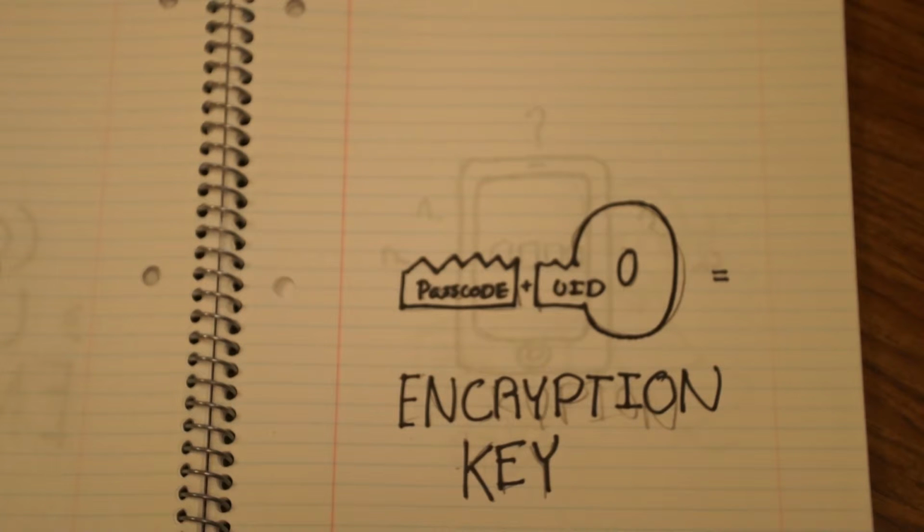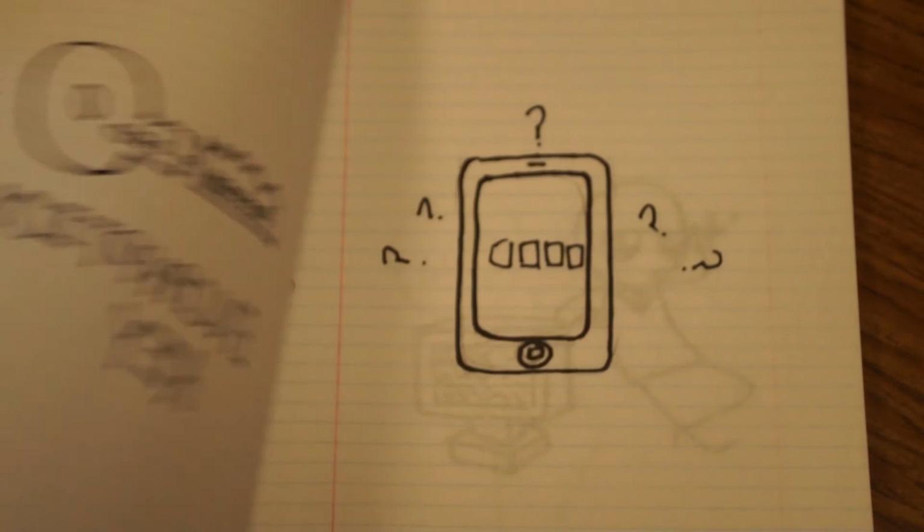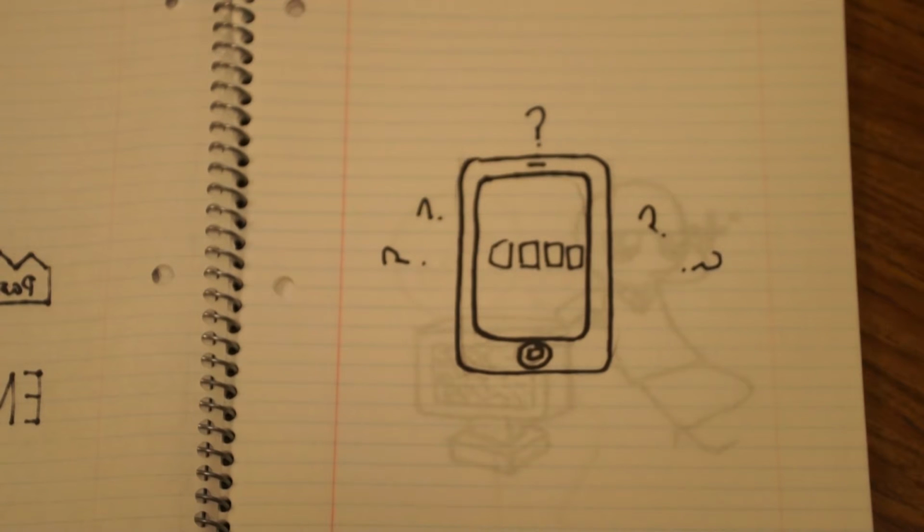But there is still a way to get the encryption key, and it lies in the way that iPhones generate their encryption keys. An iPhone encryption key is made of 2 parts: the passcode to the device and the unique identifier. The passcode part is pretty simple. Whenever you boot up your device, it prompts you to enter your passcode. This passcode is then sent to the encryption hardware inside the phone. However, the unique identifier, or UID, is more complicated.